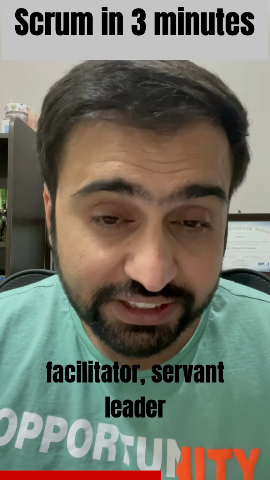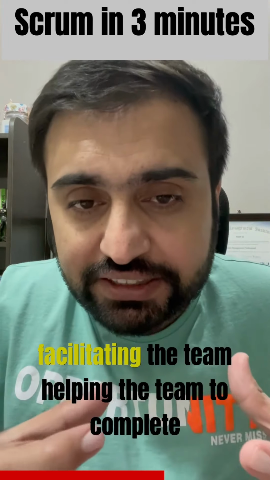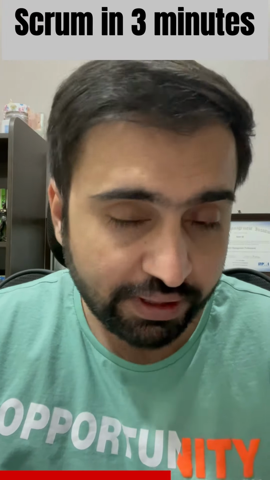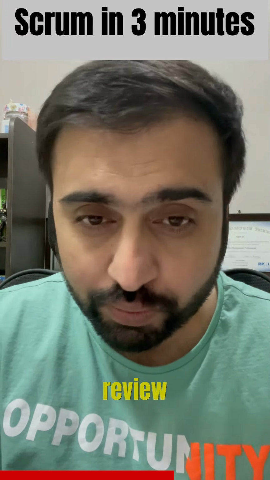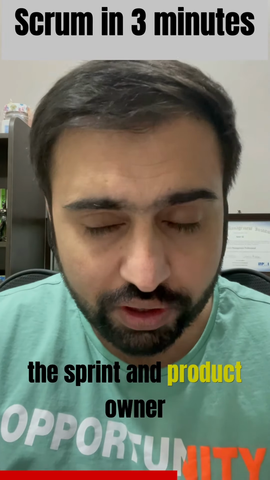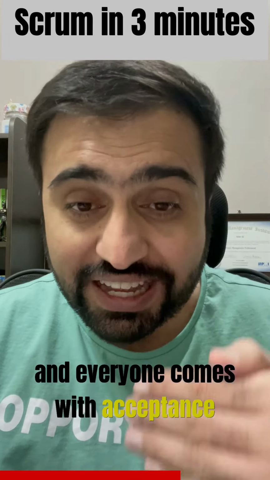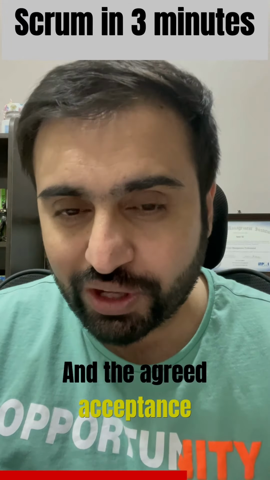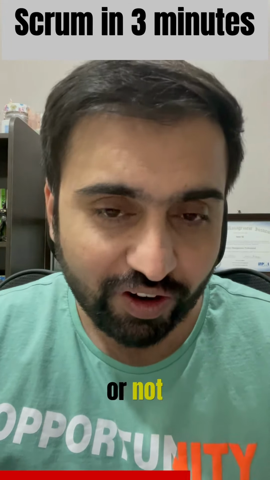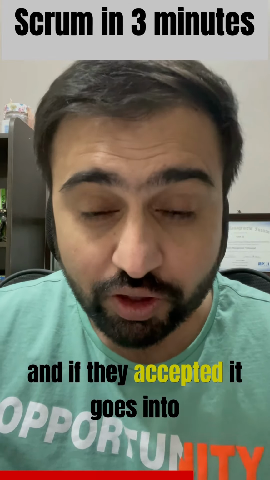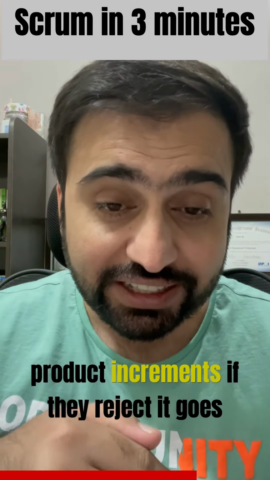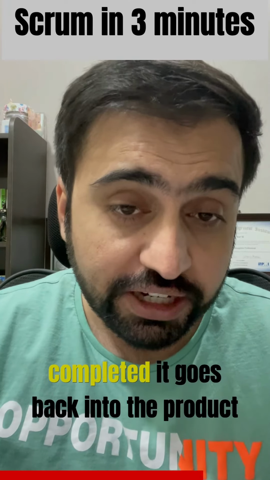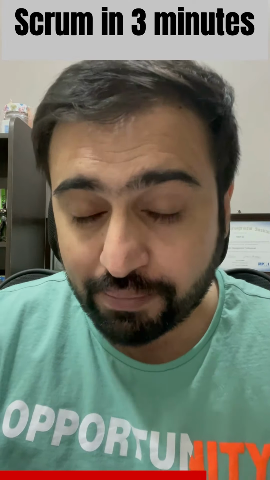All these information radiators show the status of work done. The Scrum master is a facilitator, a servant leader, facilitating the team and helping the team to complete every single thing that has to be done. Then in the sprint review, when the sprint ends, the product owner and everyone come with the acceptance criteria and check whether the user stories meet the agreed acceptance criteria or not. If they are accepted, they go into the product increment. If they are rejected, they go into the product backlog. Any user story that is not completed goes back into the product backlog.